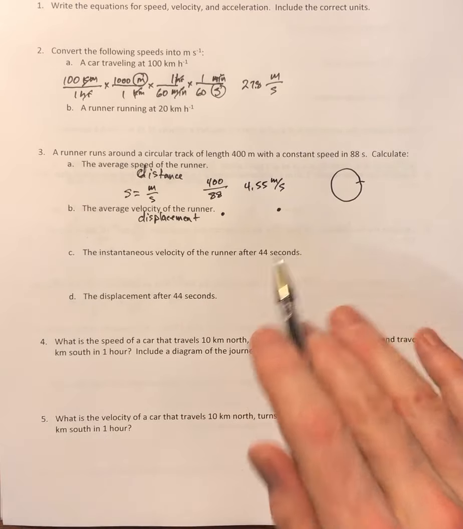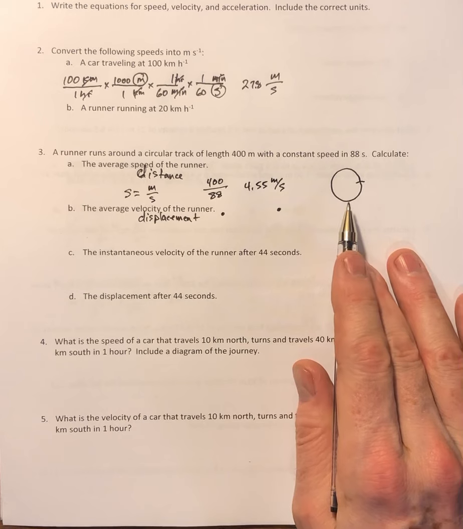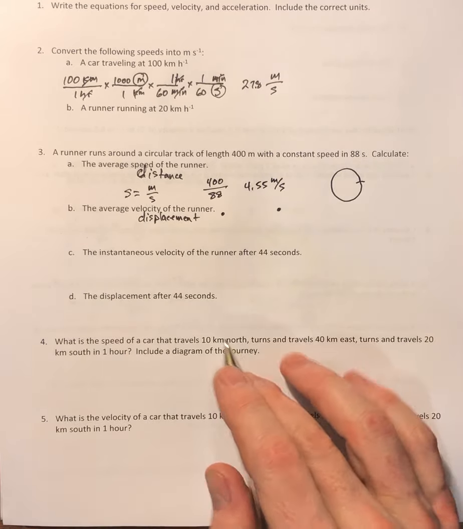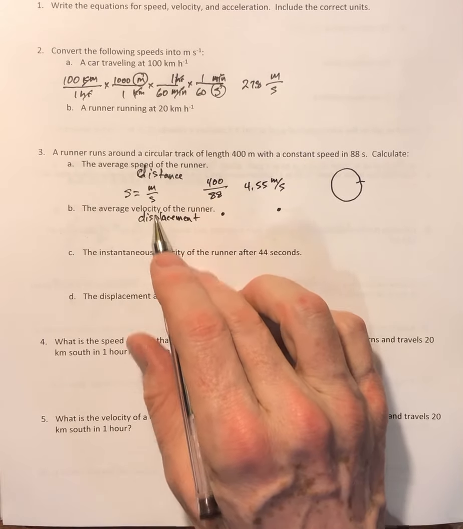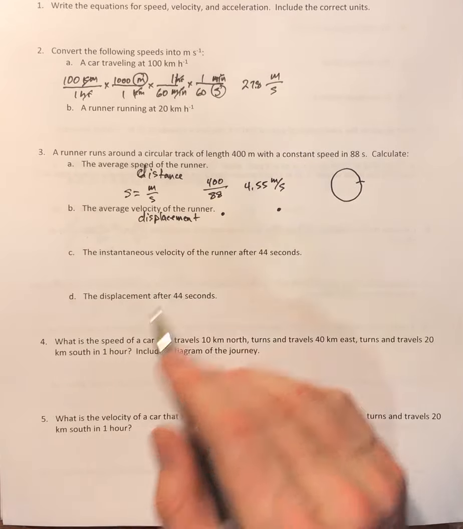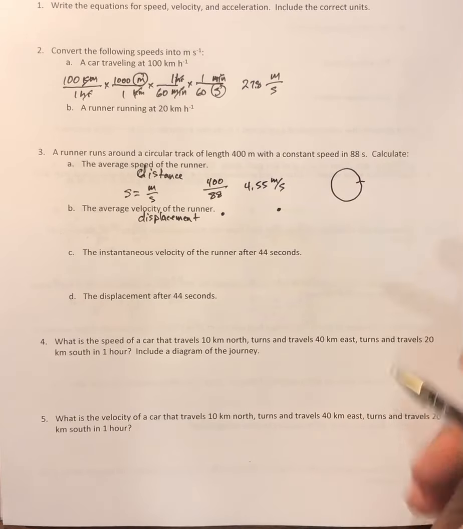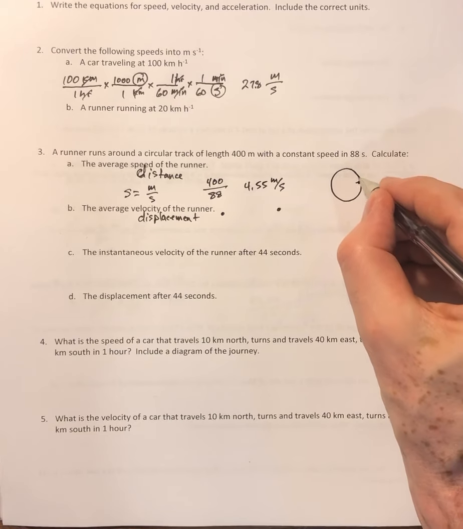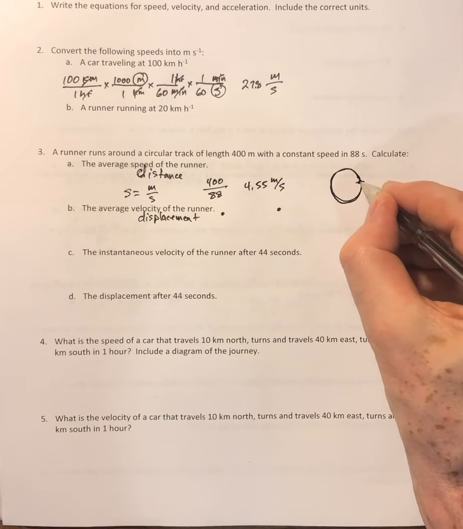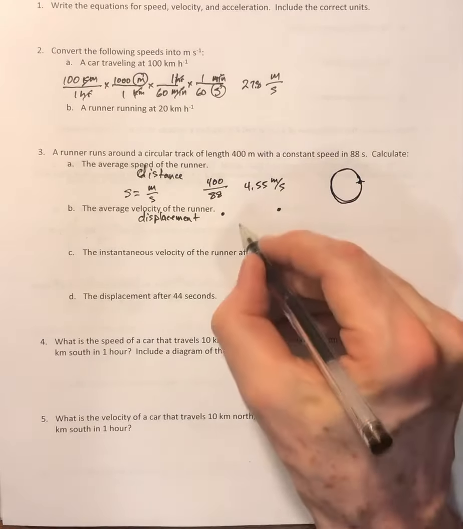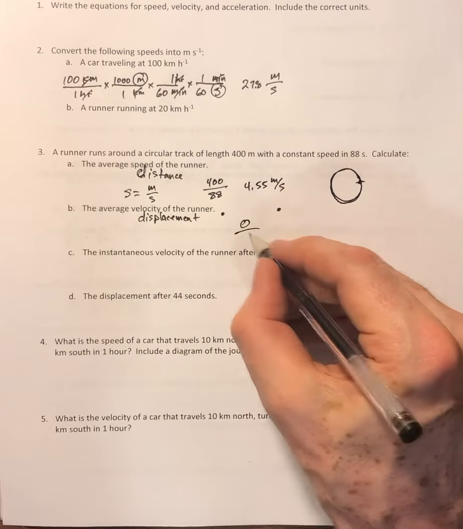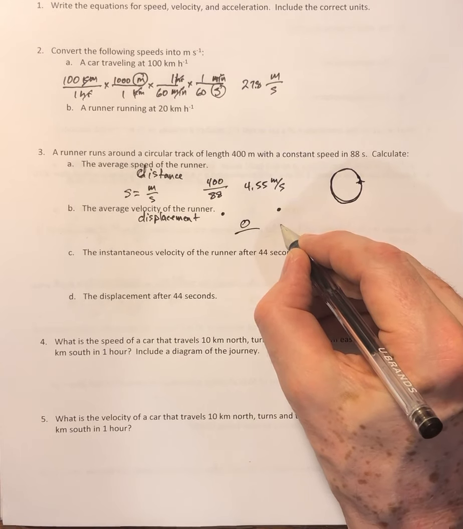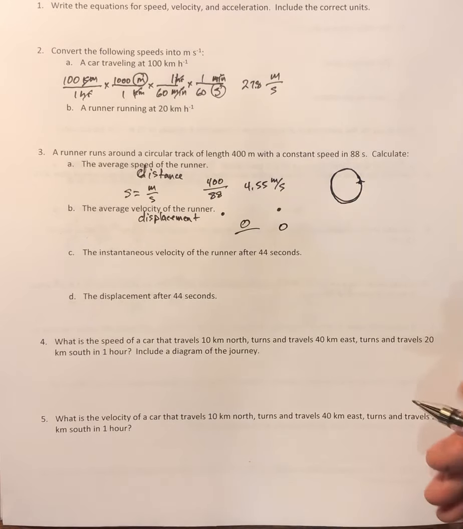Okay, now displacement. This is a tricky one, and this is the reason why this is a classic physics question. It's always kind of the opening gambit for physics, because it's designed to trip you up. Since it's meters per second, it looks like it should be the same, but the reality is that the displacement is 0. So this runner circled around like this. They started at the starting line, circled around, and ended up at the same spot. Displacement is 0. So the average velocity is 0, okay?